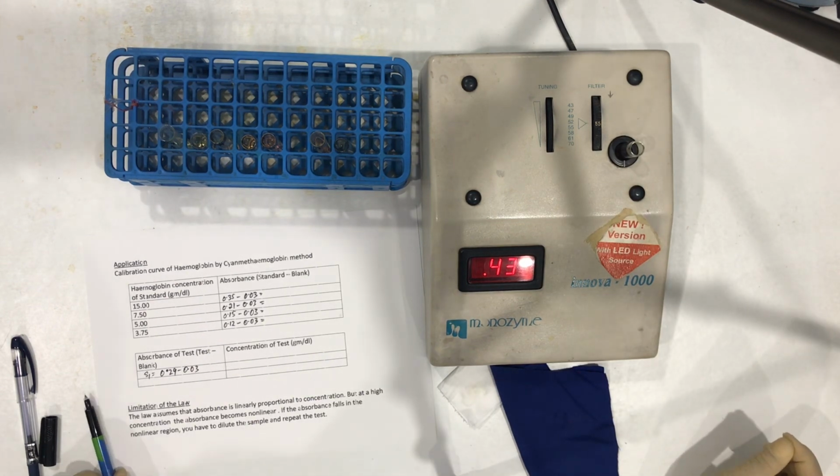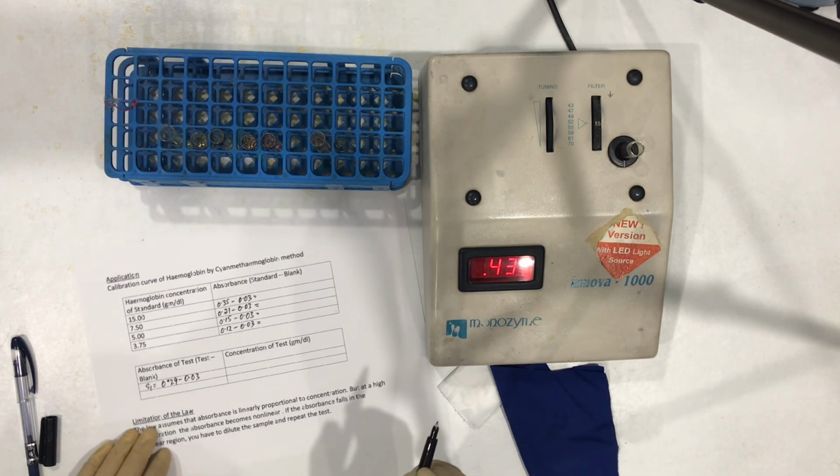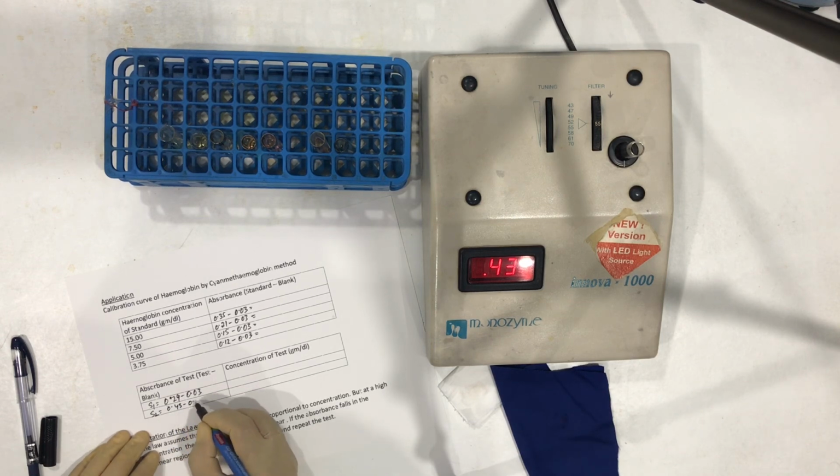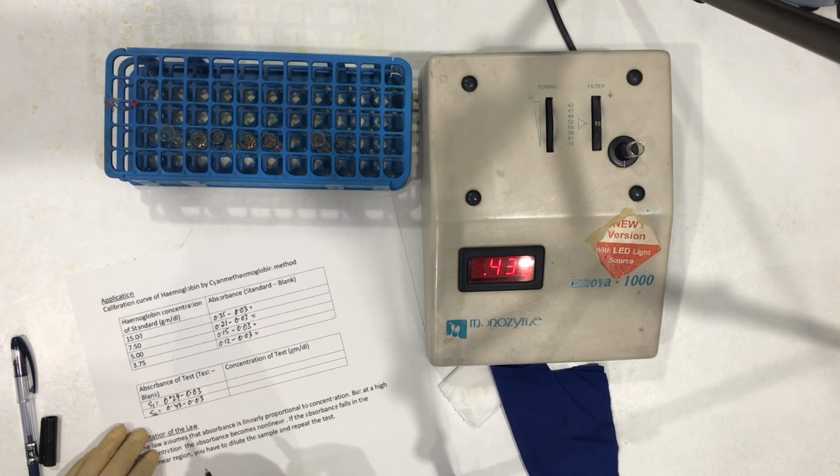So S2 is giving absorbance of 0.43 minus 0.03.